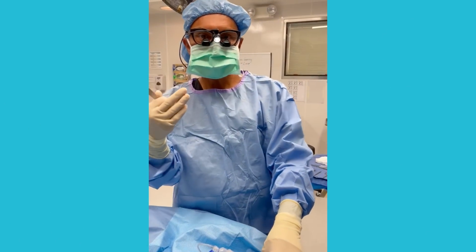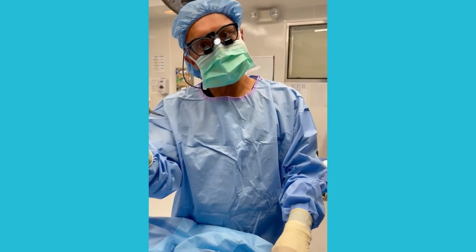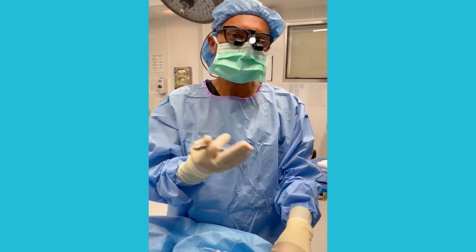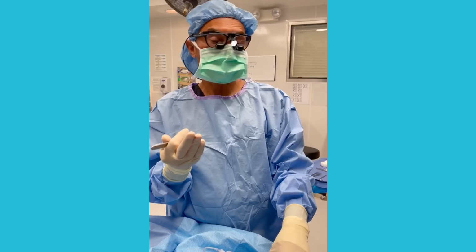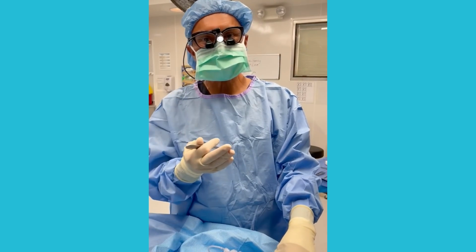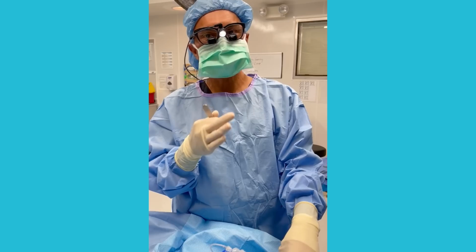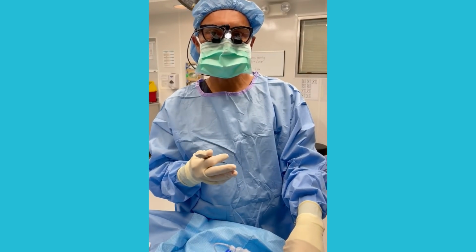So for this, we have to make a vertical incision, not horizontal, because with horizontal you can sever the nerve. It's more likely to happen, so definitely vertical incision and very, very careful dissection to avoid that, and the labial artery. So we'll show you in a second.